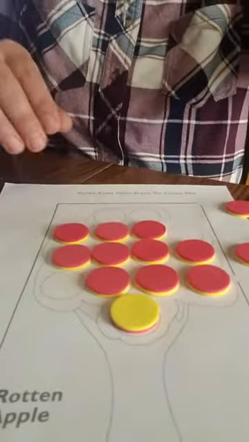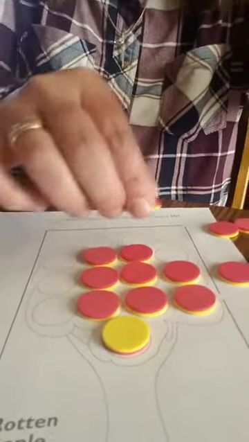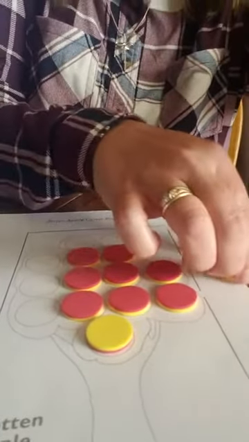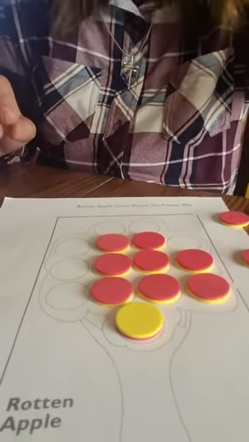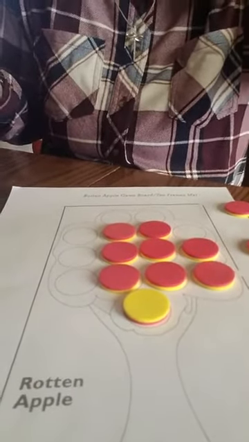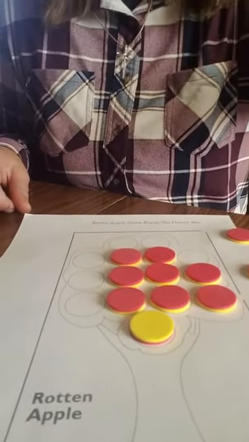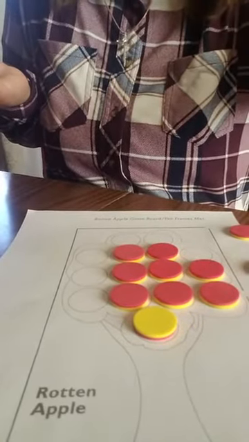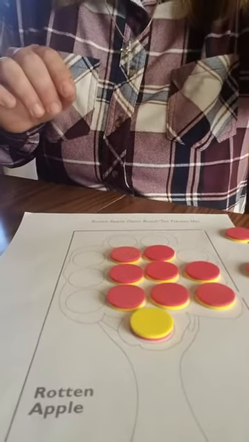All right, player 1's gonna take an apple. Player 2 is going to take an apple. Alrighty, if we had 15 apples that we started off with, and we've taken away some, how many apples have we taken away to now have 9 apples?